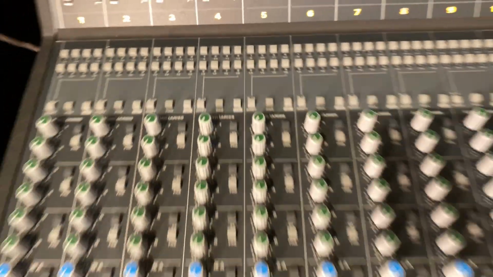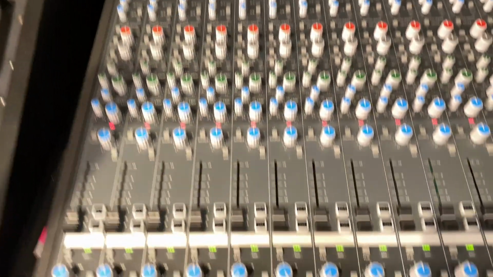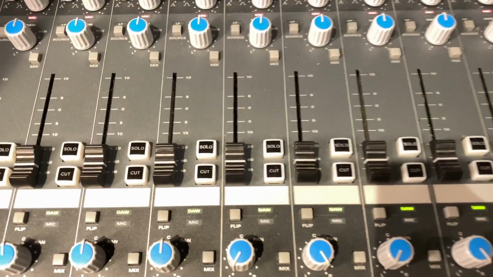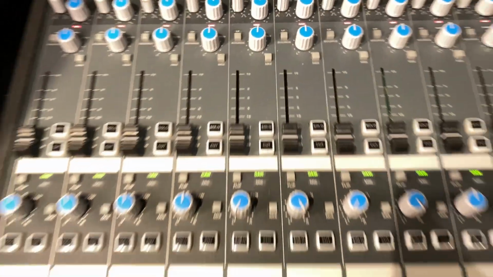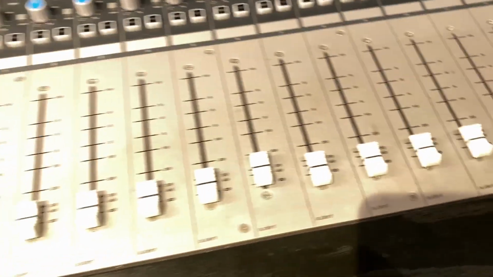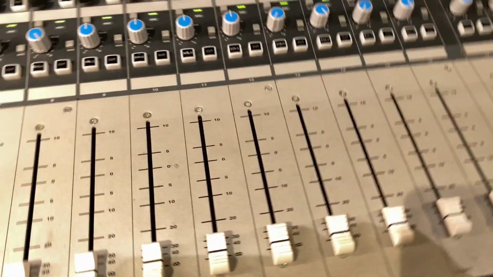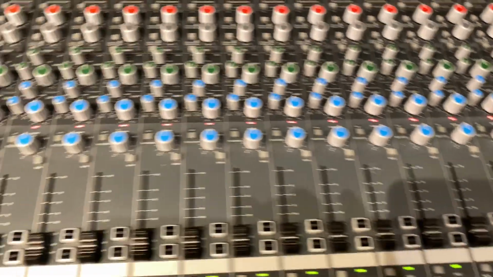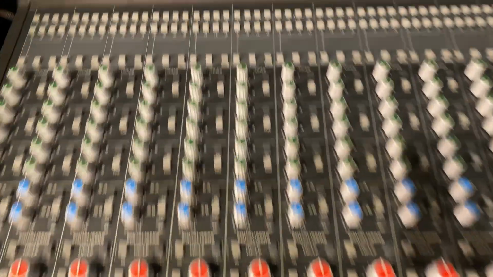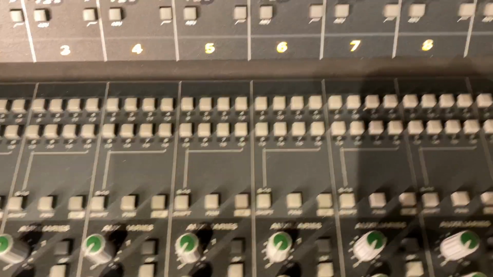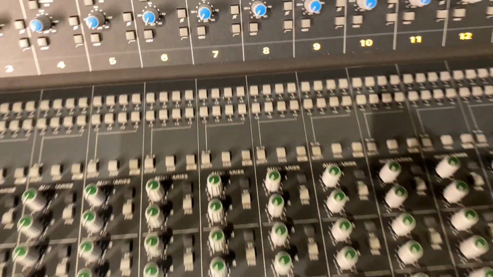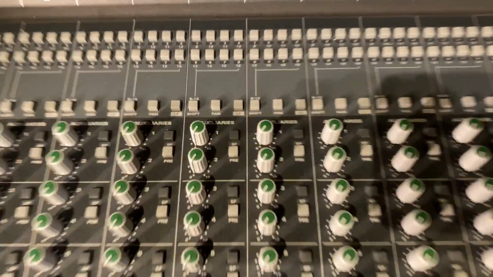There are 2 different faders on this console, which we're going to get to in a sec. There's the short fader, and then there is the long fader, which are these here. The white ones are the longer faders. Okay, so what we're going to do here is tell it whether we're sending the long fader or the short fader to the buses, which go and get recorded.